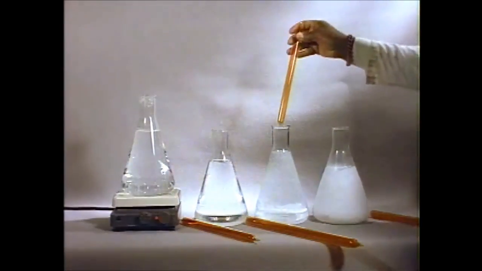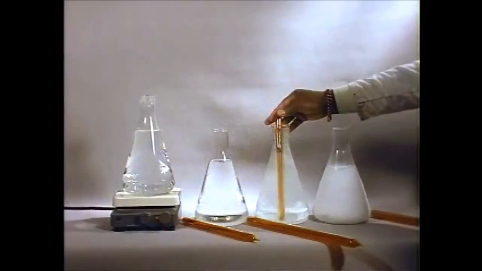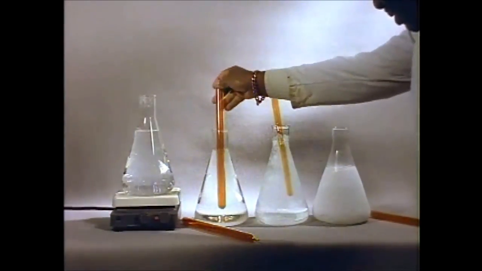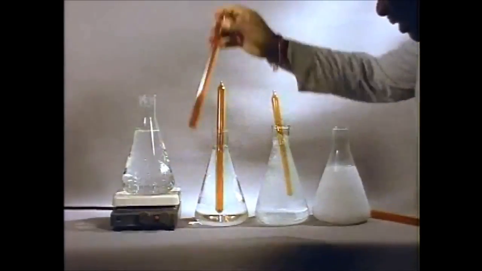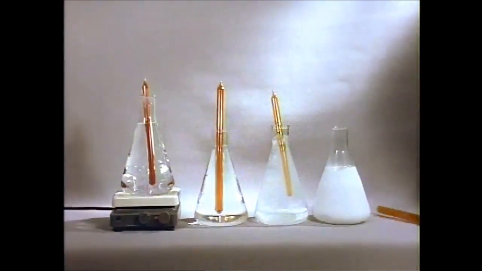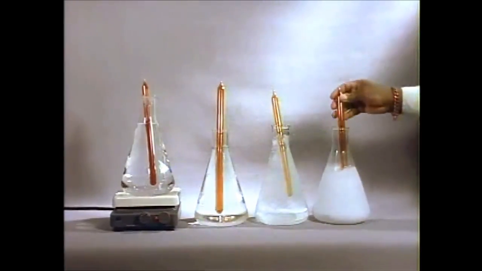Ampules containing nitrogen dioxide in equilibrium with dinitrogen tetroxide are put in different temperature baths: ice water, room temperature water, boiling water, and dry ice acetone. Observe the color of the ampule in each bath.